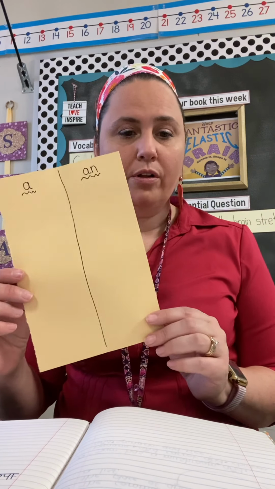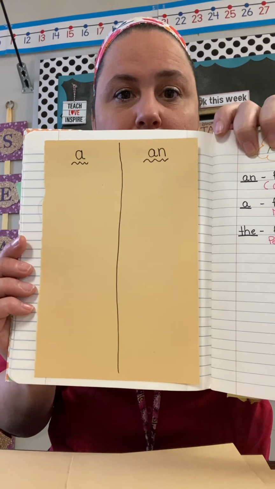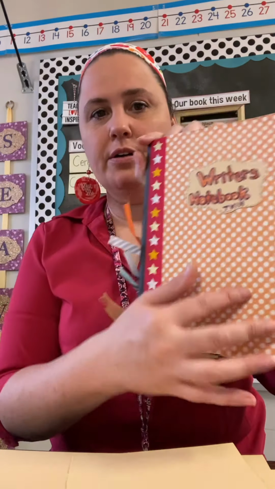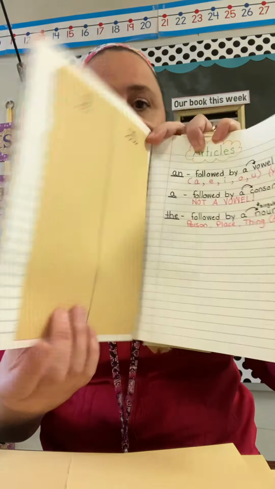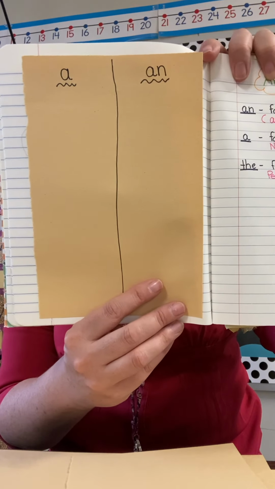Then I will glue it down into my notebook. So go ahead and glue it down. Once you have it glued down, it should fit in your writing notebook nicely. So remember, your writing notebook next to your notes, a and an.